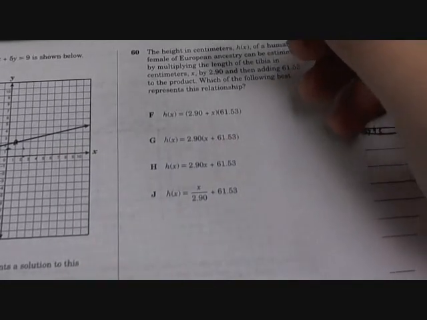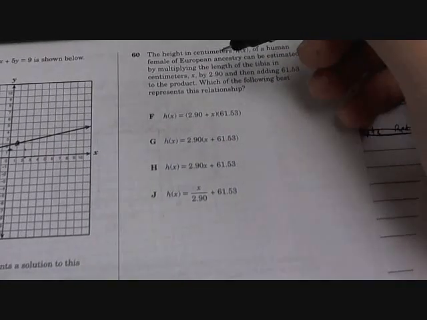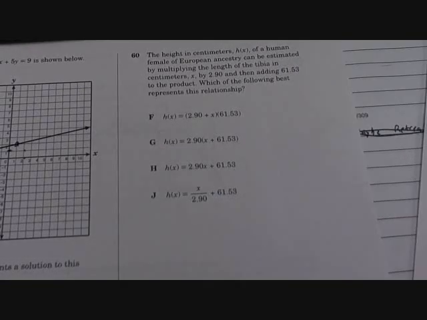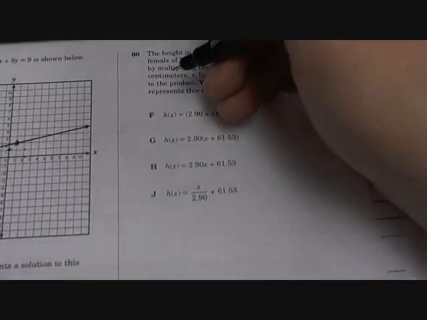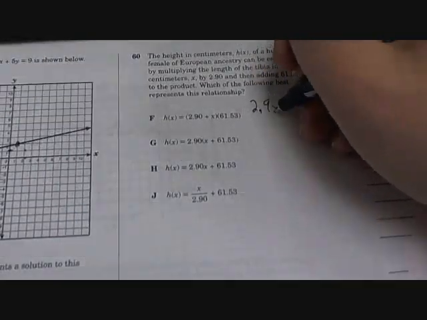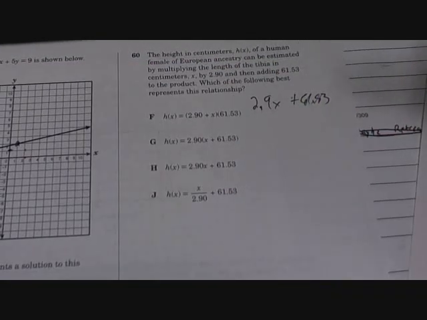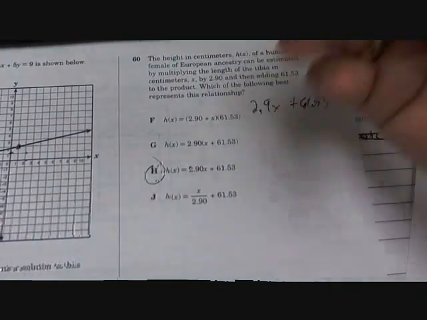Alright, so it says the height in centimeters, h of x, of a human female of European ancestry can be estimated by multiplying the length of the tibia in centimeters, x, by 2.9. So we're going to multiply x by 2.9, so you get 2.9x. And then adding 61.53 to the product. So the equation is 2.9x plus 61.53. Alright, so now you got to find it.